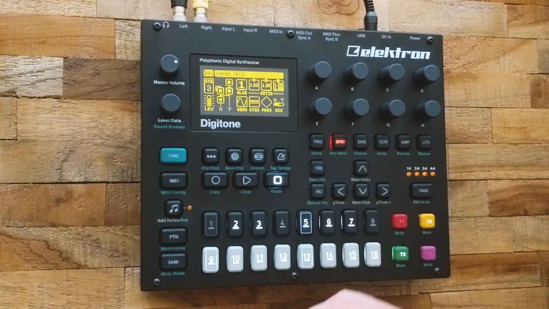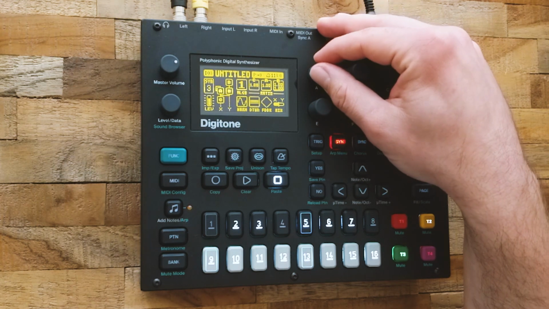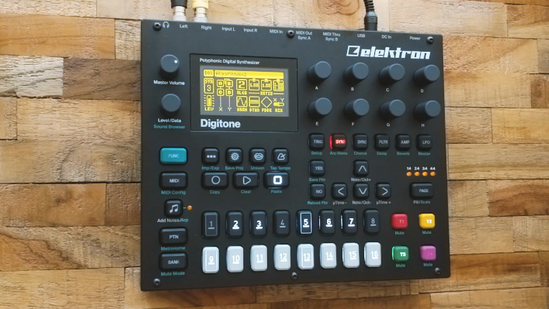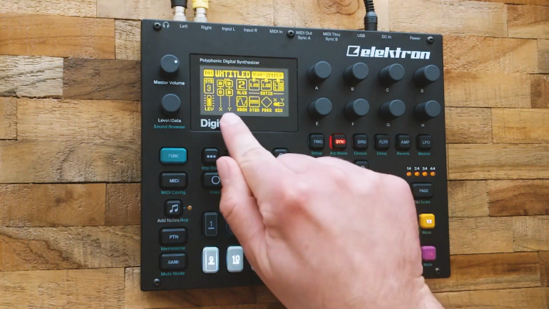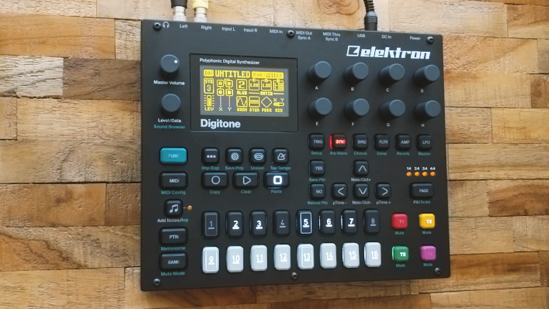Okay, let's go to synth page number 1. And the first thing that we want to do is to change the algorithm to algorithm number 2. And this way we can look at the synth kind of like a subtractive synth. So we can treat the X and the Y over here like an oscillator 1 and an oscillator 2.